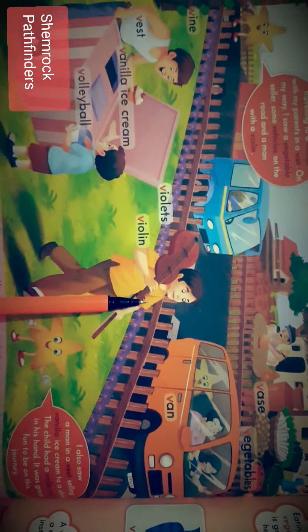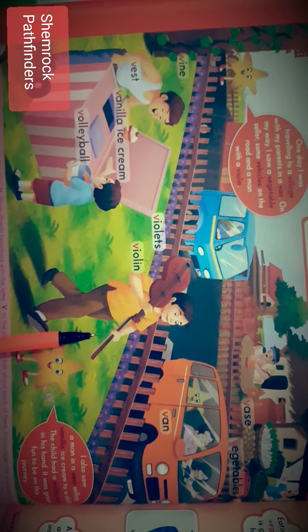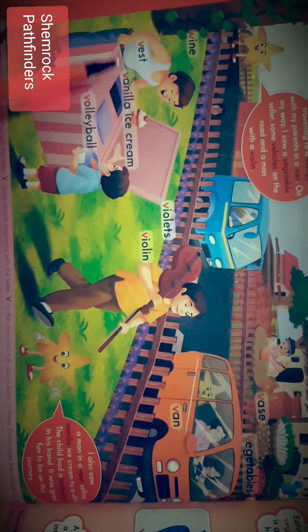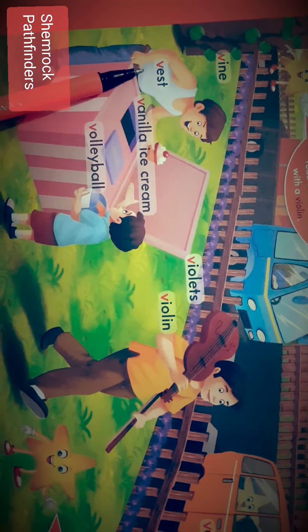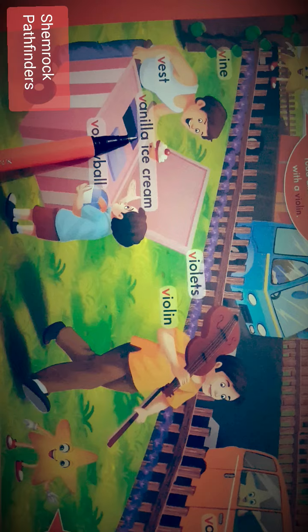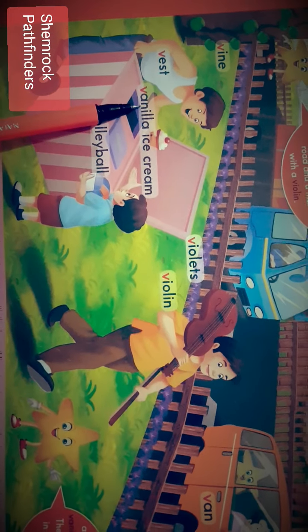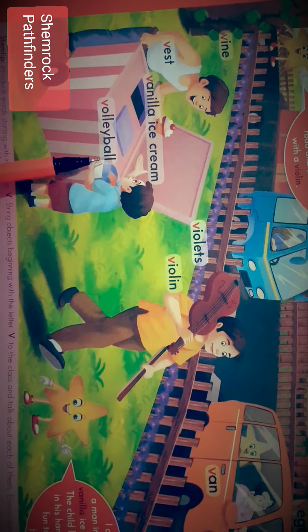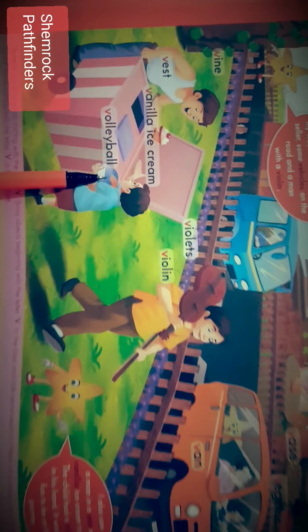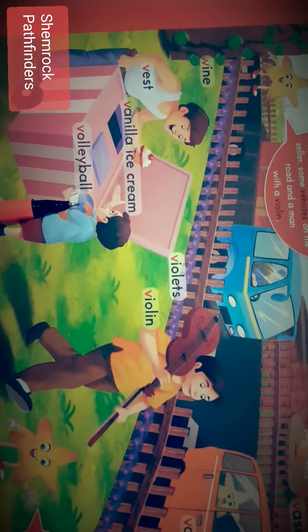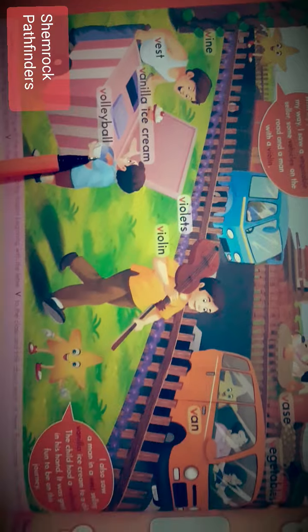V for violin. I also saw a man in a vest selling. V for vest. Vest selling vanilla ice cream. V for vanilla ice cream to a child. The child had a V for volleyball in his hand. It was great fun to be on this journey.